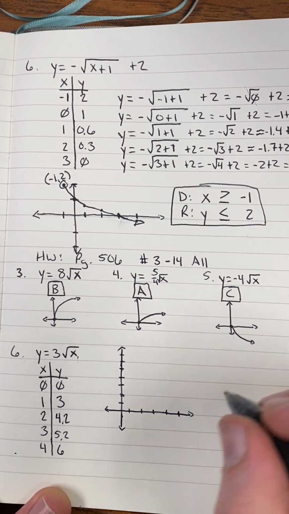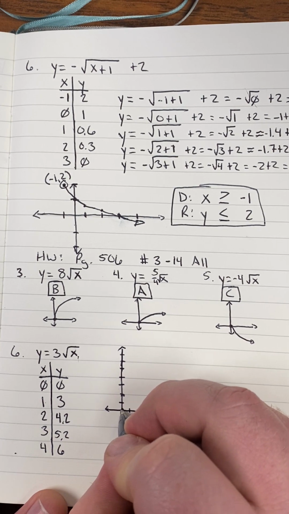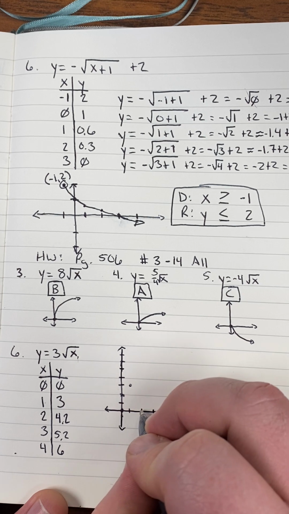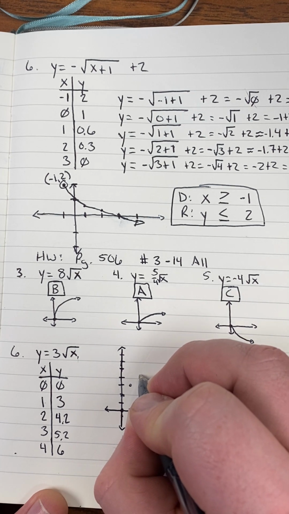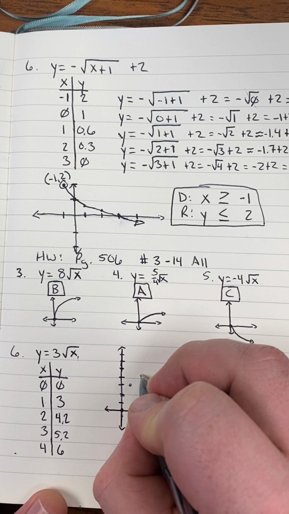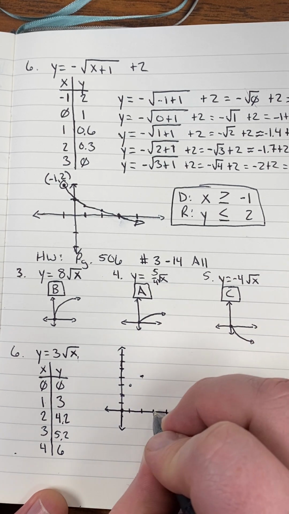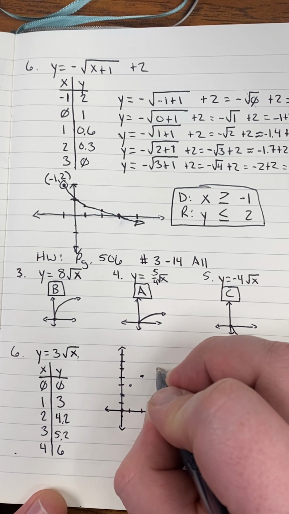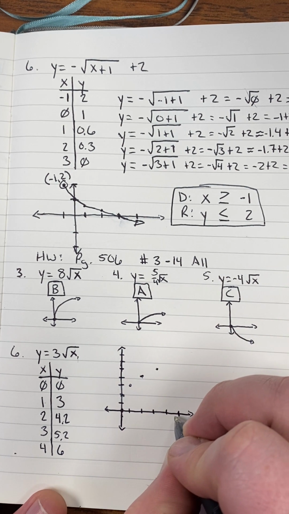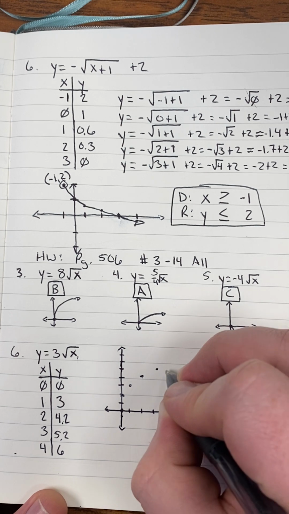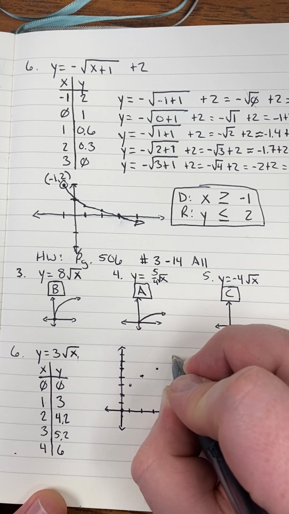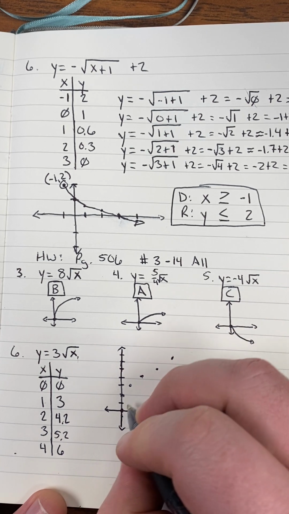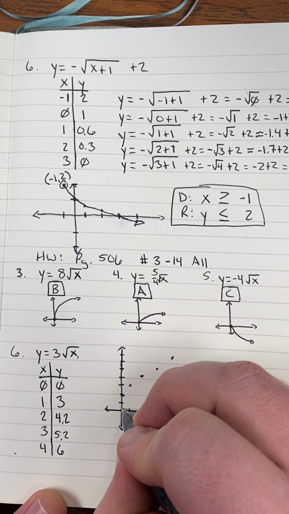Okay? Now I plot this. 0, 0, 1, 3, 2, 4.2. It's going to be about here. 3, 5.2. About here. And then 4, 6. Okay? So I've got 0, 0.